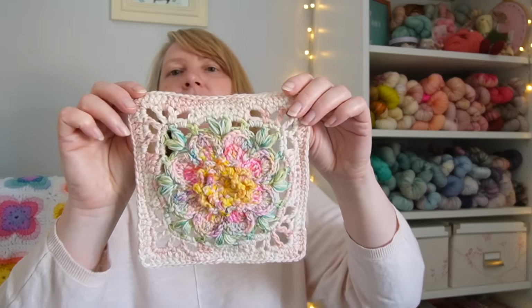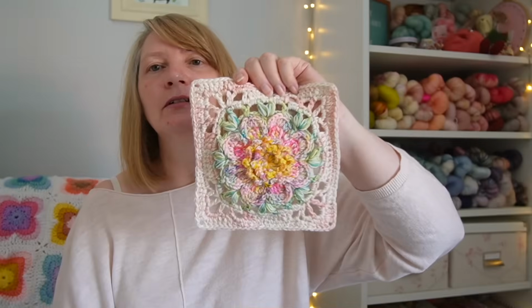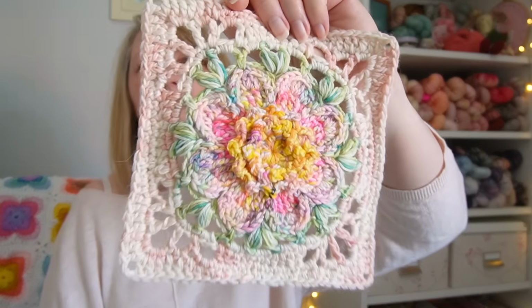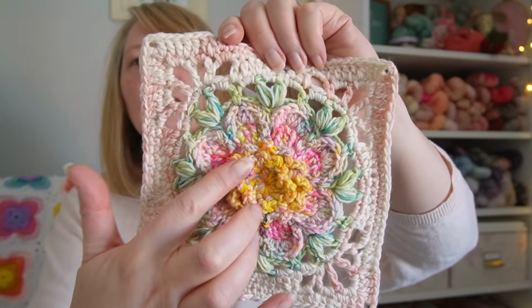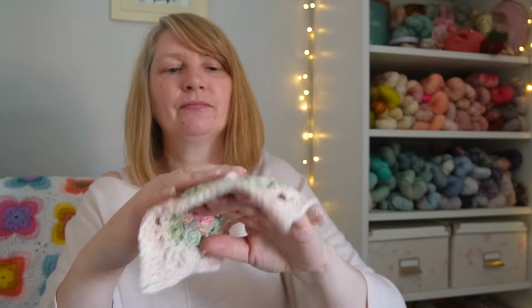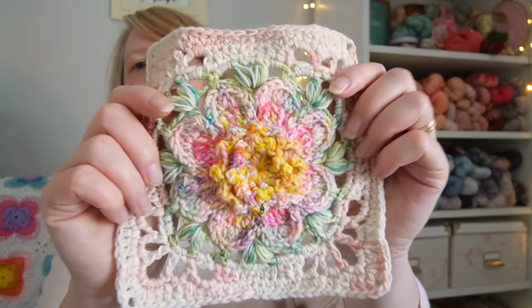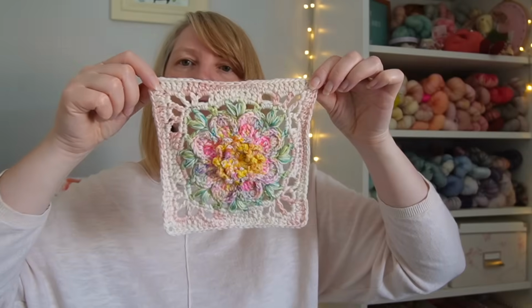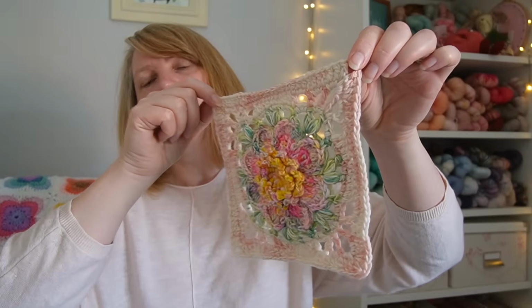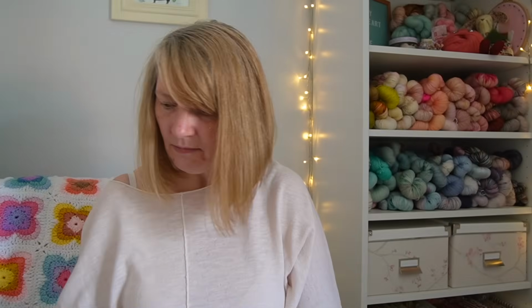Oh, this one I still need to tinker with a little bit. I do like the colours of this though. This middle is quite nice, but it needs to be a bit neater. But yeah, that one's quite a nice one.